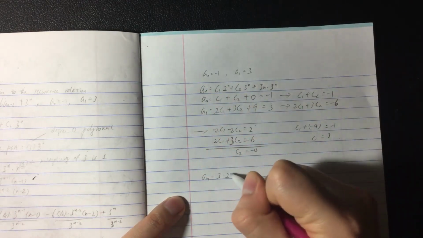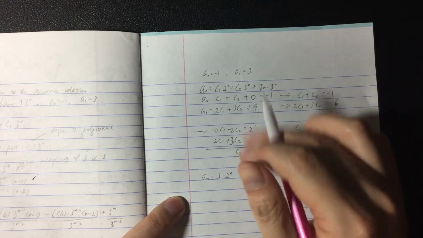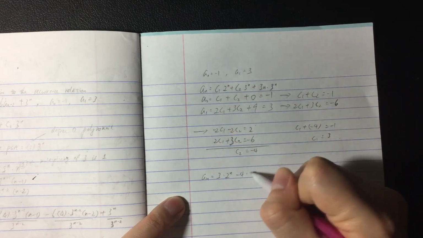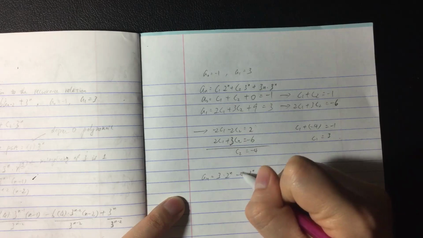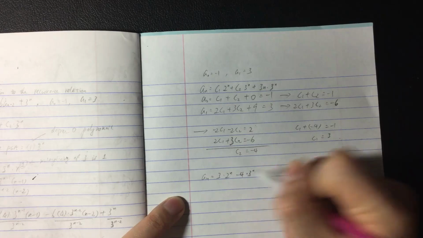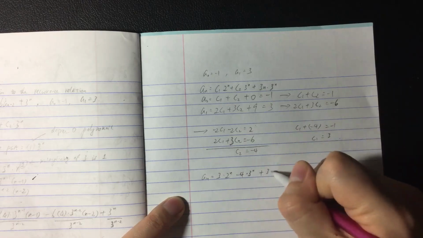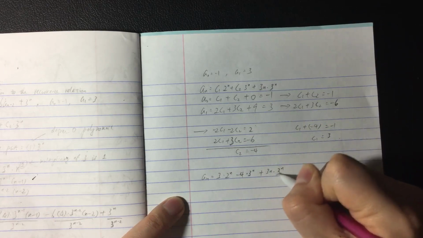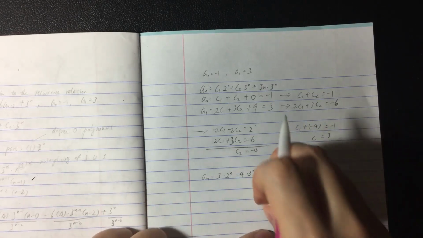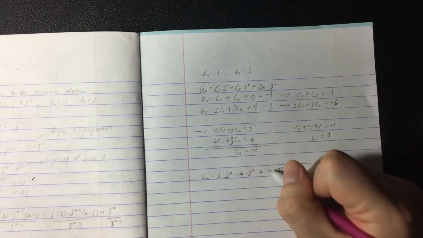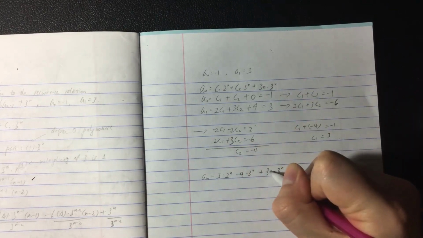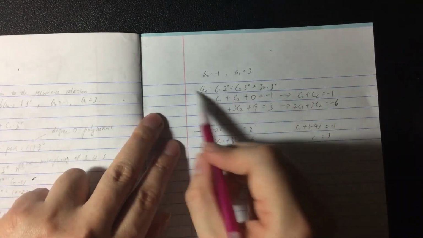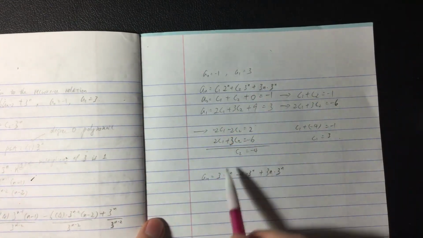So the solution is A sub n equal to 3 times 2 to the power n minus 4 times 3 to the power n plus 3n times 3 to the power n. That's the solution to the recurrence. This is the general solution, and this is the solution to the recurrence.